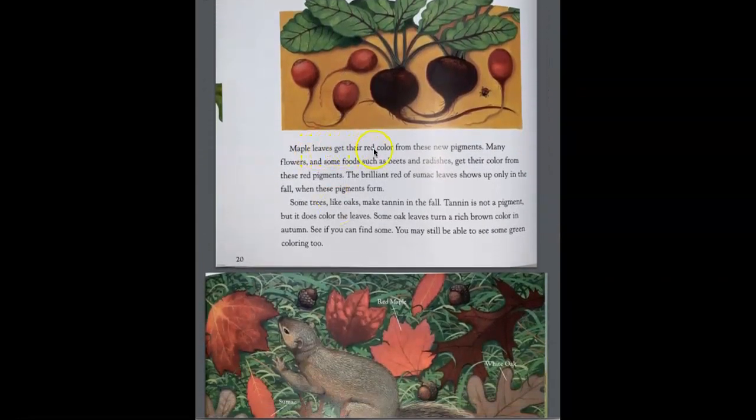Maple leaves get their red color from their pigments. Many flowers and some foods, such as beets and radishes, get their color from these red pigments. The brilliant red of sumac leaves shows up only in the fall when these pigments form.